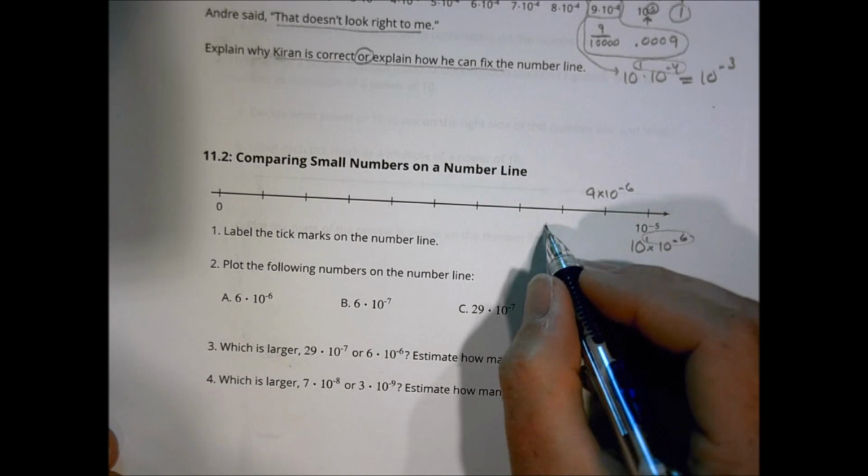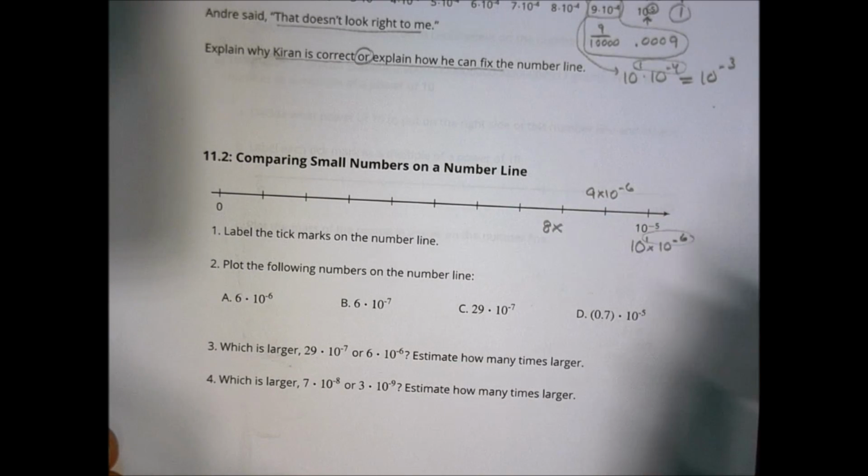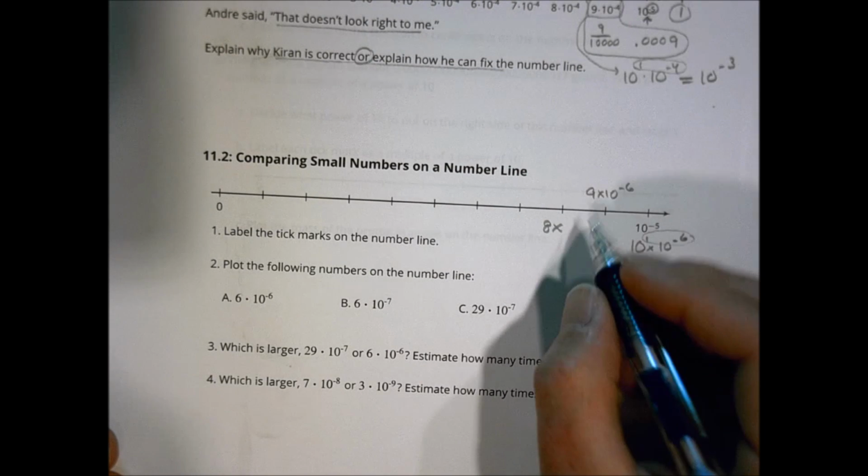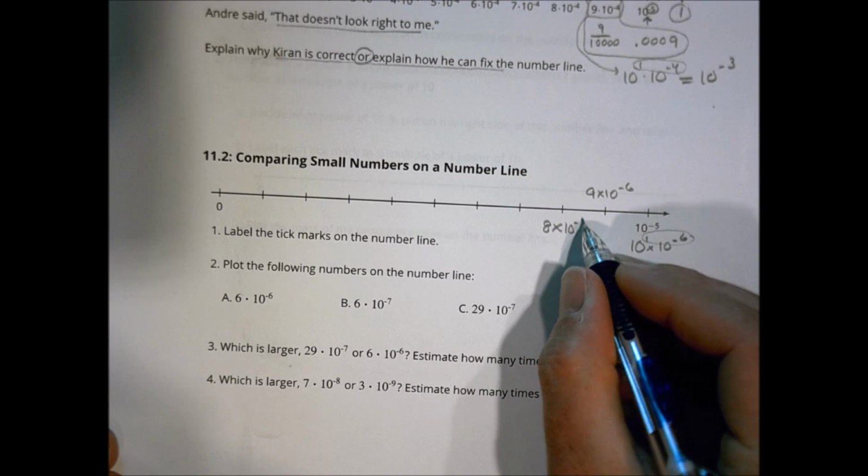This one's actually correct this time. In my head I had to pause there because I was thinking it's wrong, but this one was wrong. So this becomes 8 times 10 to the negative 6.